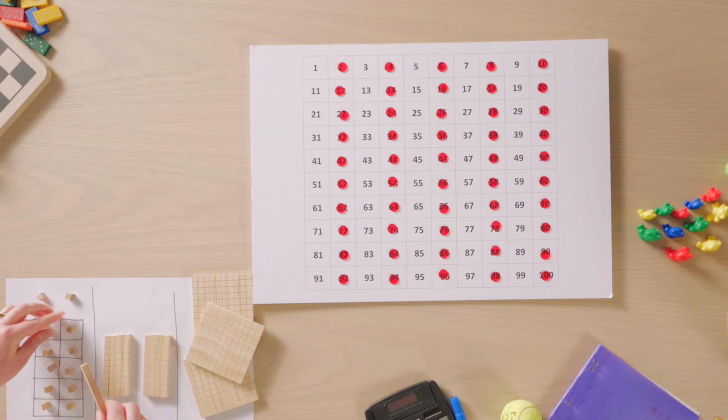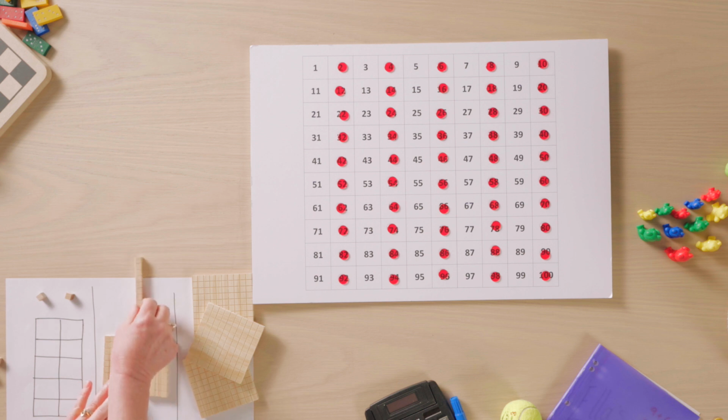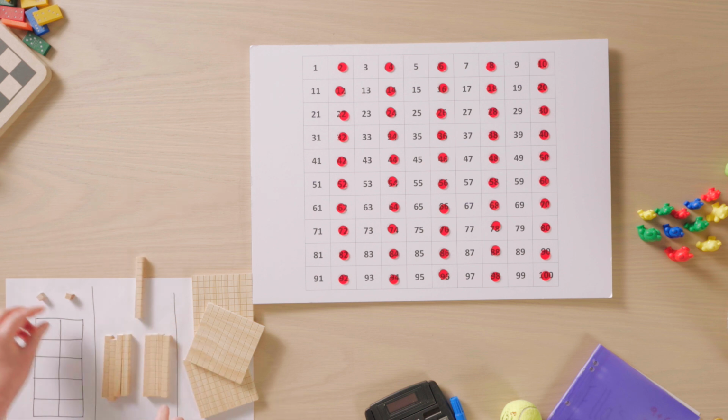10 ones is 1 ten. So let's take this away, 10 of these is one of those, and place it in our tens column. So now we have 2 ones, 9 tens and 3 hundreds.